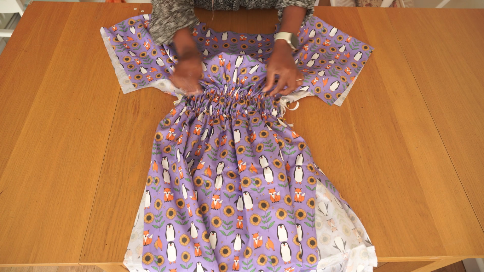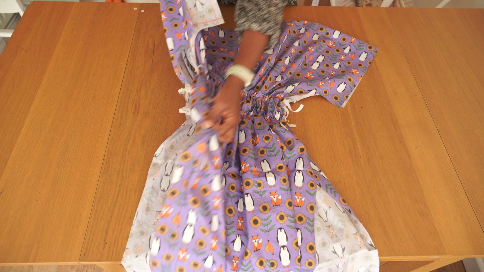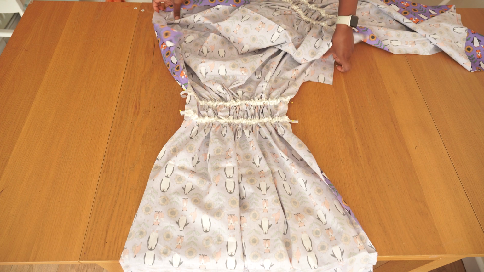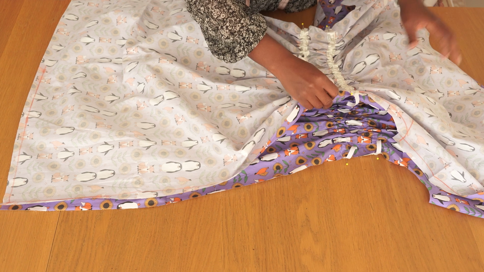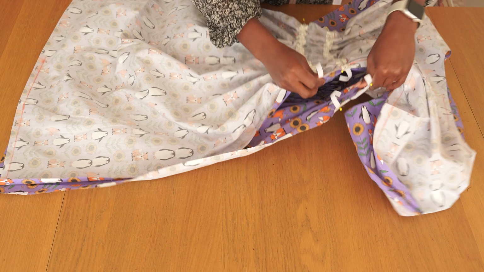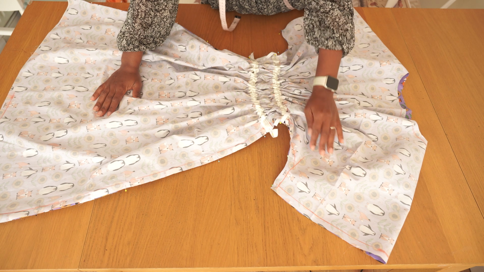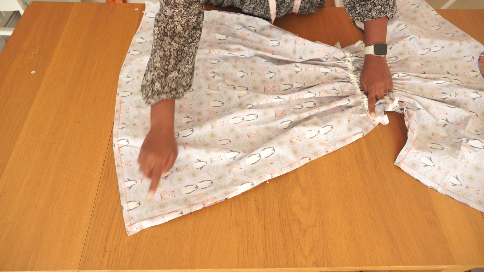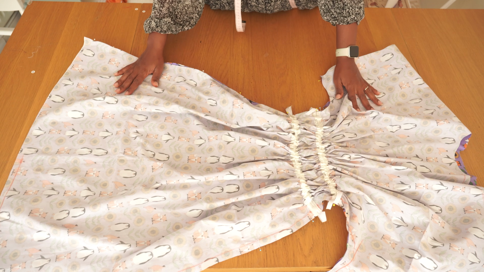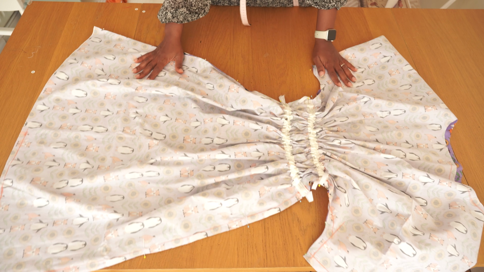Here's a closer look at what the dress is looking like so far. Remember to just adjust the gathering that the elastic has created on both sides, and once everything has been adjusted and you're happy with it, it's actually time to join up the side seams. Try as much as possible to actually match the tunnels along the side. It just looks a lot nicer, looks a lot more professionally made when patterns or seams can actually match at important sections such as the side seam.